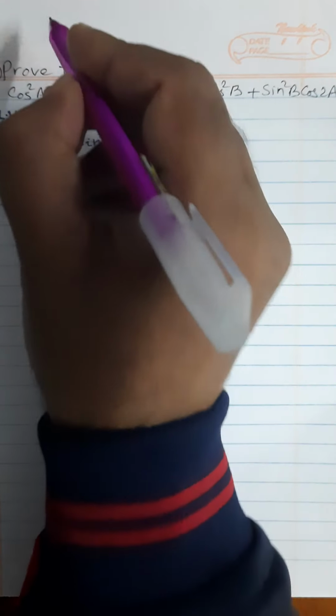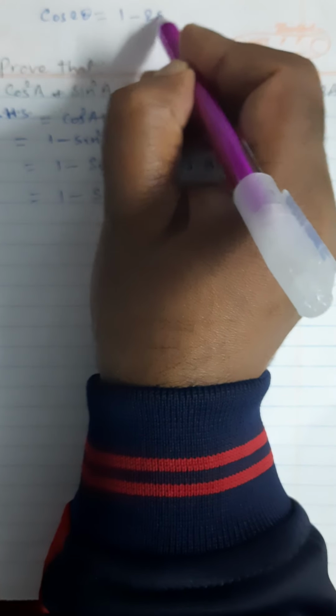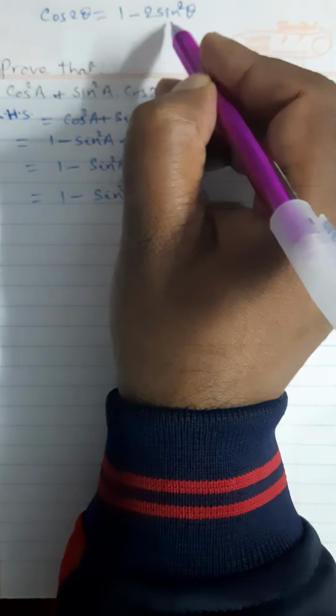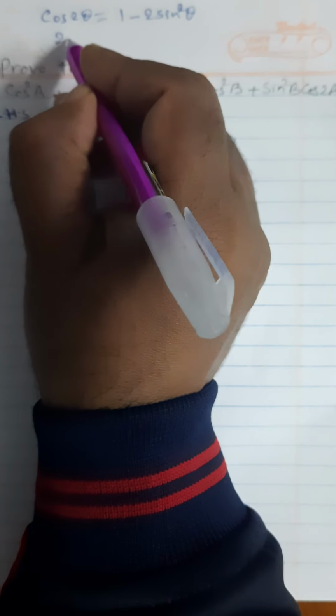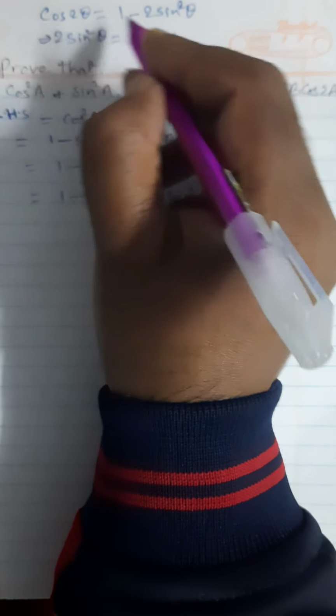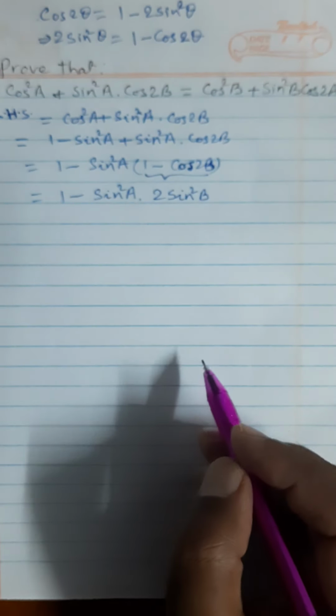Our formula of cos 2 theta in terms of sine is 1 minus 2 sine square theta, and when this comes to the left side, 2 sine square theta equals 1 minus cos 2 theta.